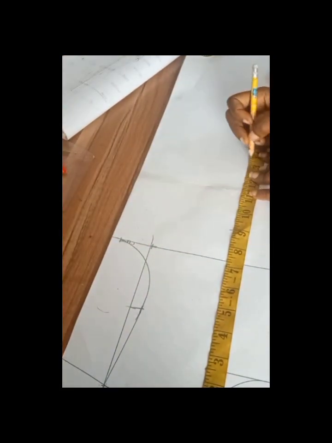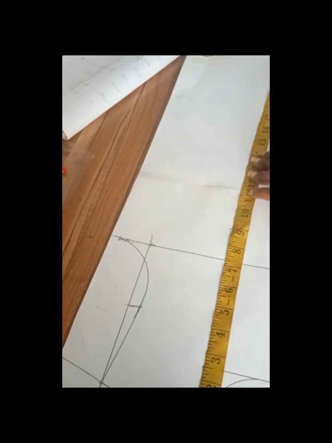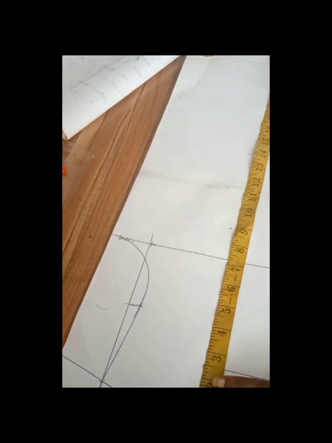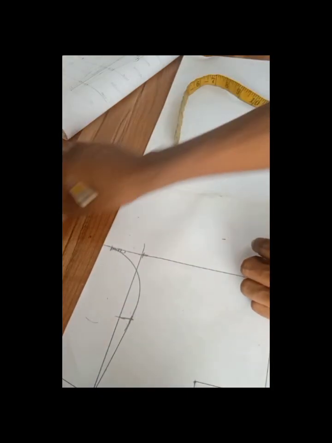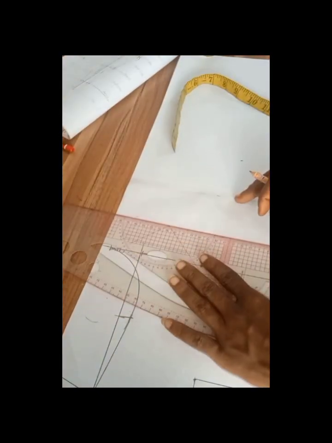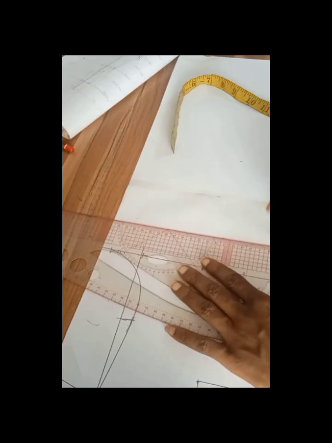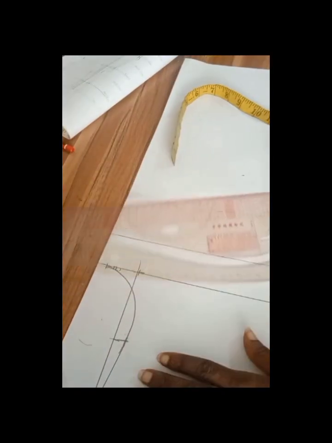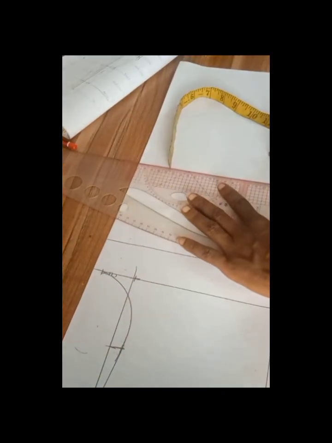The waist is 14 and the length is 24. Okay, so the remaining part we are using for the length. Now for this bust, you draw your bust line. Just draw your line straight like that, and this is the waist. You draw it straight like this, and then you know that the remaining part is for the length.